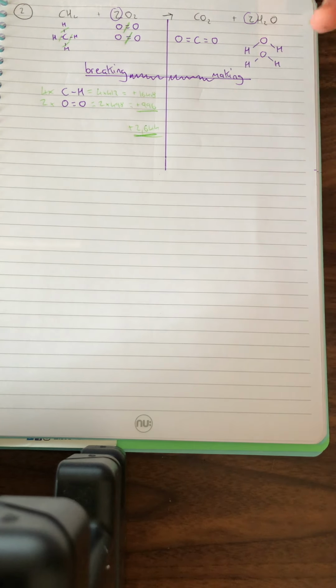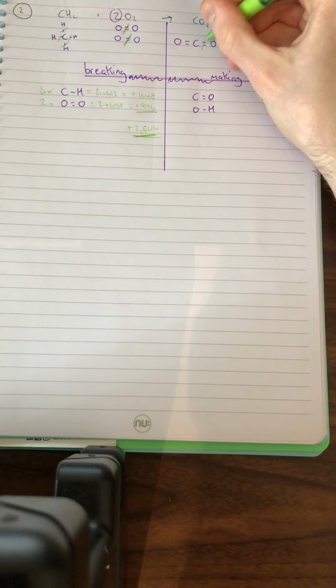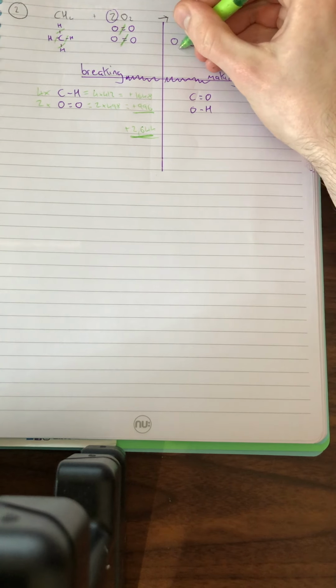Now, making. What bonds are we making? Well, I can see a C double bond O, and I can also see an OH. Now, how many C double bond O's can I see? I can see 1, 2. Remember, score out your bonds. So I can see 2 of them. How many OHs can I see? Well, I can see 1, 2, 3, 4.